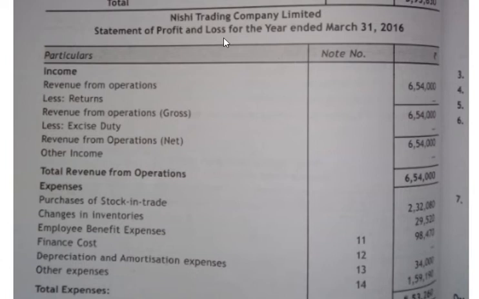In the statement of profit and loss, you will start with income, revenue from operations, basically your sales, minus your sales returns. Then you have your revenue from operations, which is gross, minus your excise duty if anything is there. When you minus your excise duty, you get the net figure. Then if there are other incomes, you add that and you get your total revenue. This is your revenue column.